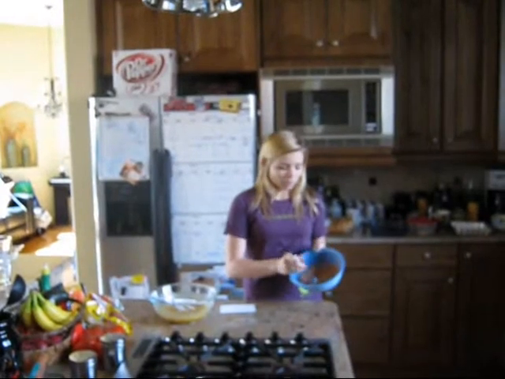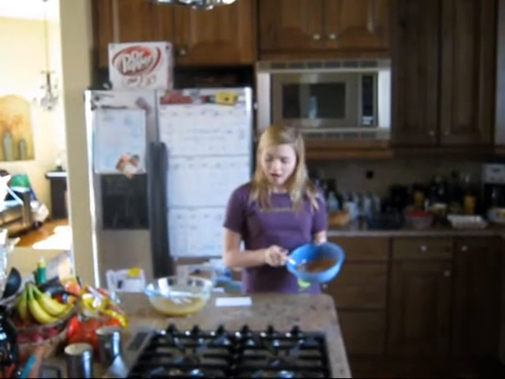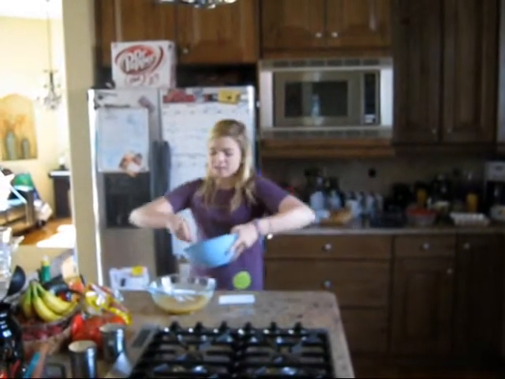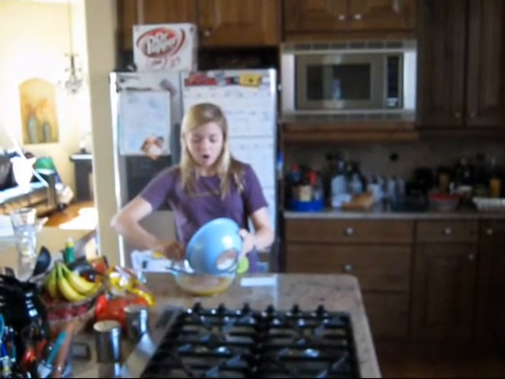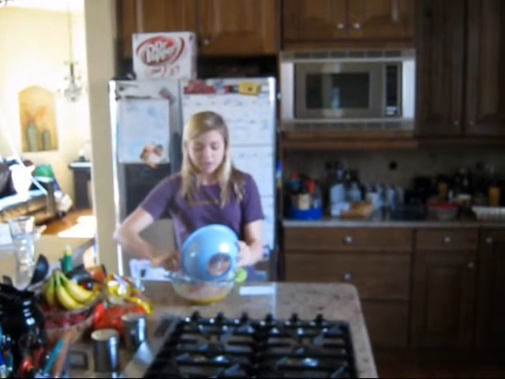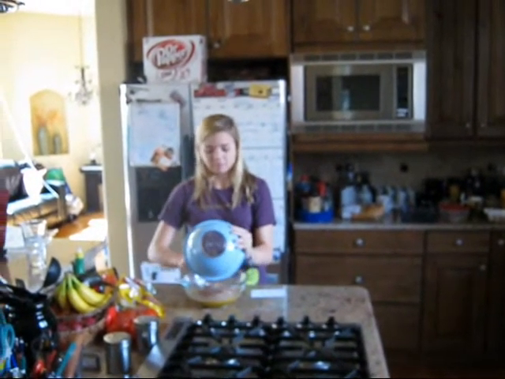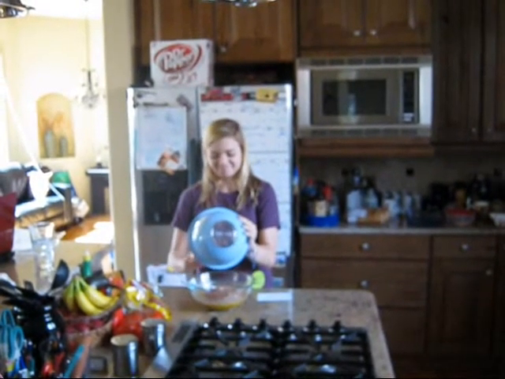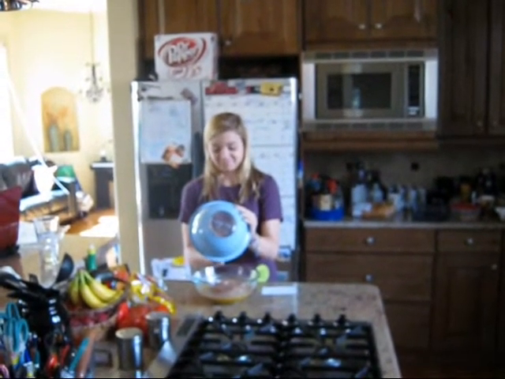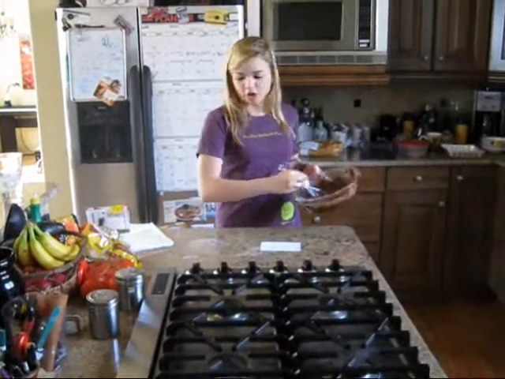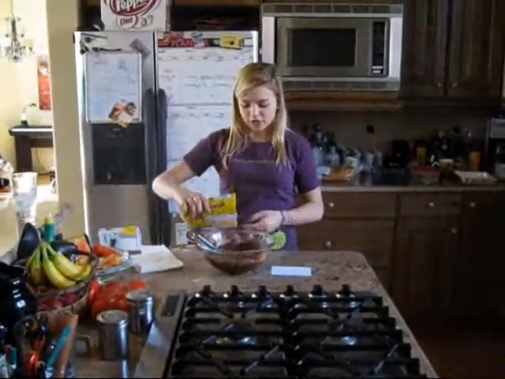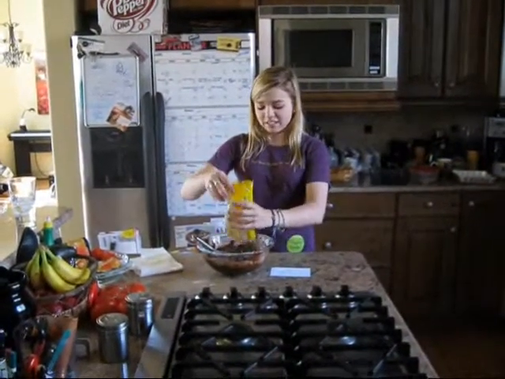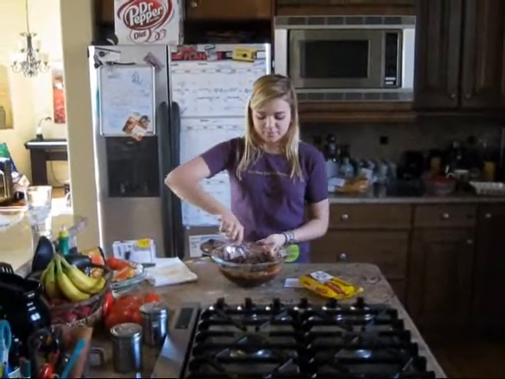In a separate bowl, we're going to combine our salt, our flour, and our cocoa. Then we're going to take that and add it to our already mixed butter, sugar, and eggs. Once you have thoroughly combined all your ingredients, add your chocolate chips to get that extra chocolatey flavor, and mix those through.